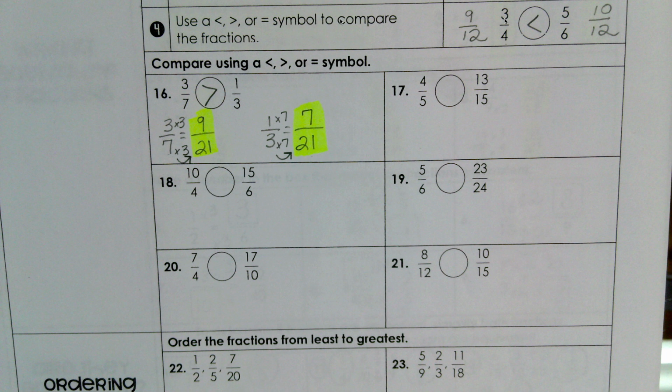12 times 1 is 12. 12 times 2 is 24. 12 times 3 is 36. 12 times 4 is 48. 12 times 5 is 60. What am I comparing? 12 and 15. And look, I can go with this. My least common multiple they share right now is 60. It's a big one. 8 over 12, and then 10 over 15.